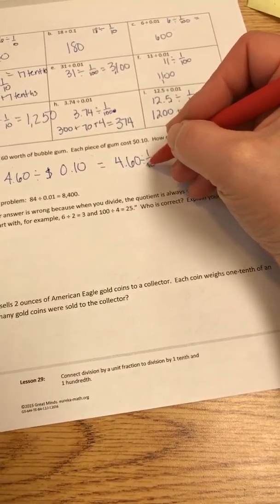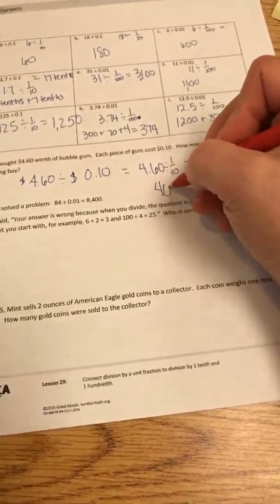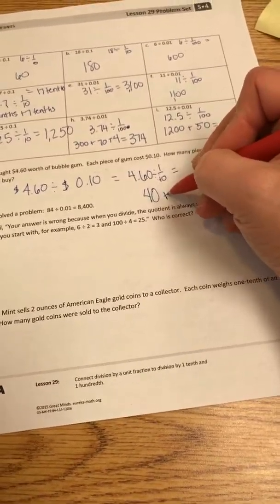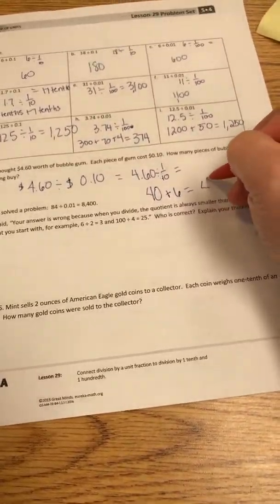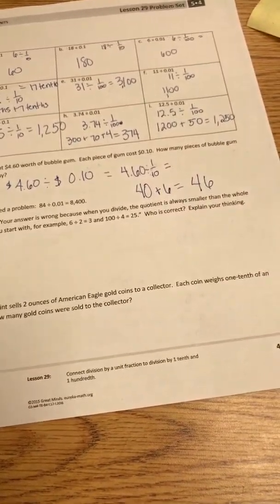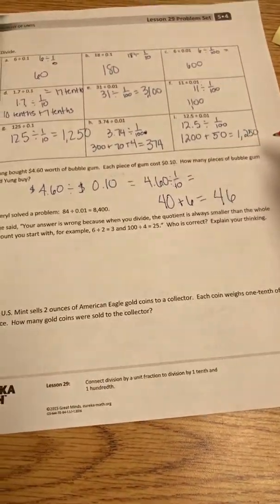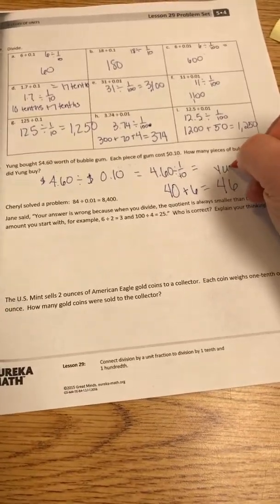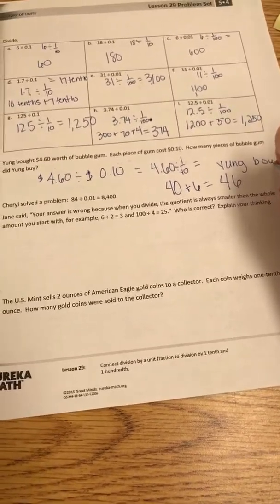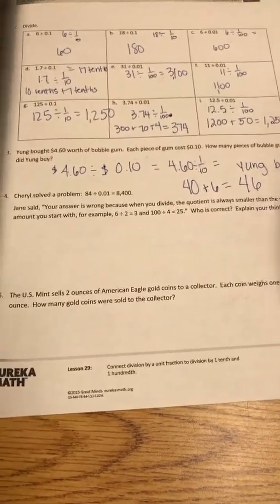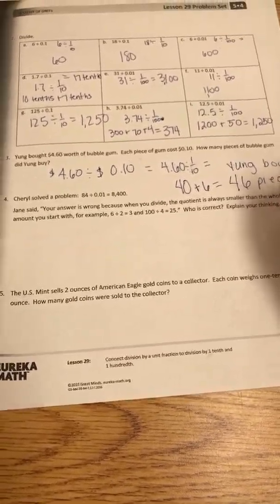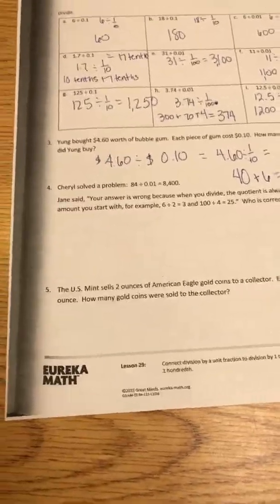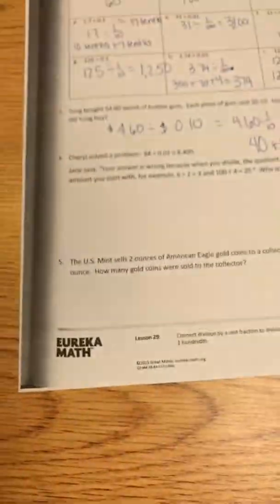So that means there would be 40 tenths plus a 6 in the tenths place. That would give me 46. So does that make sense with my answer? How many pieces of bubble gum did Young buy? Young bought 46 pieces. There's my answer.